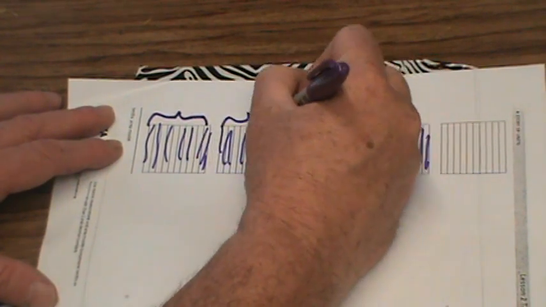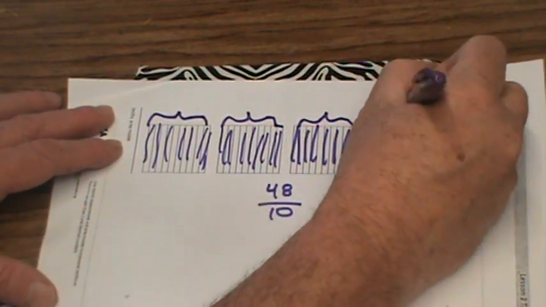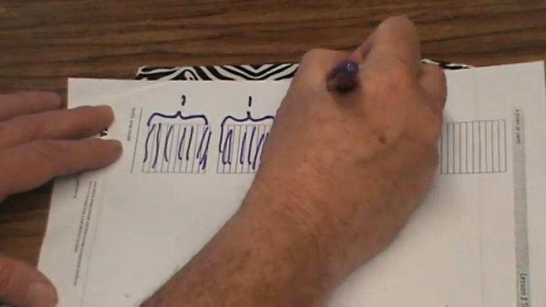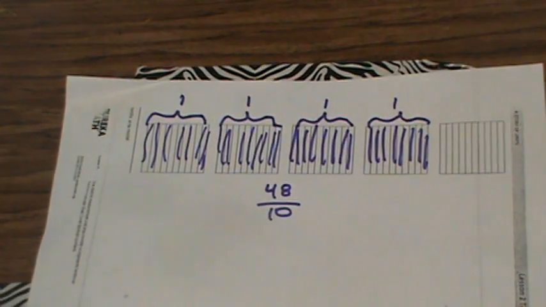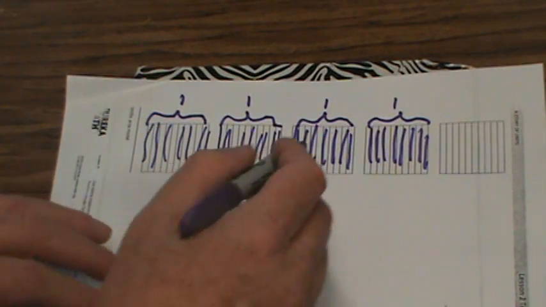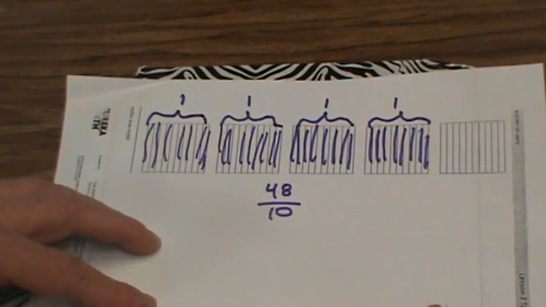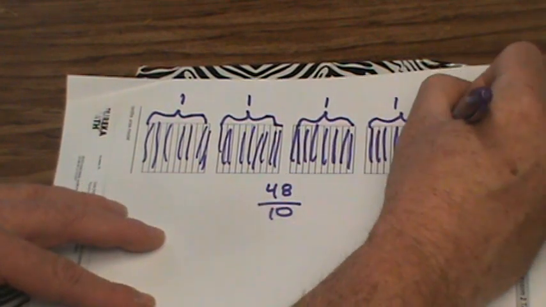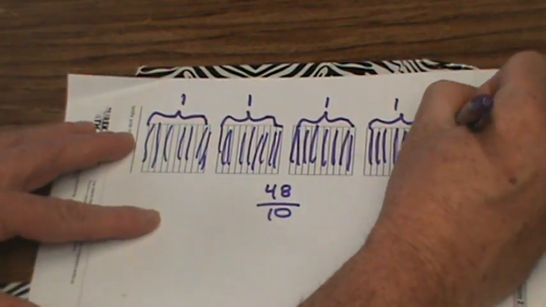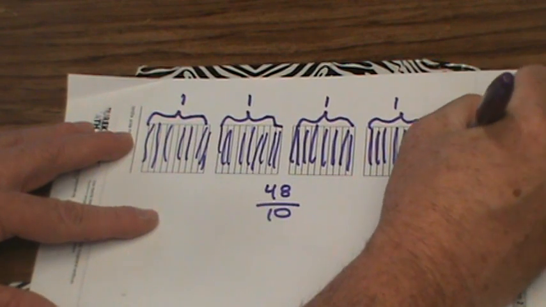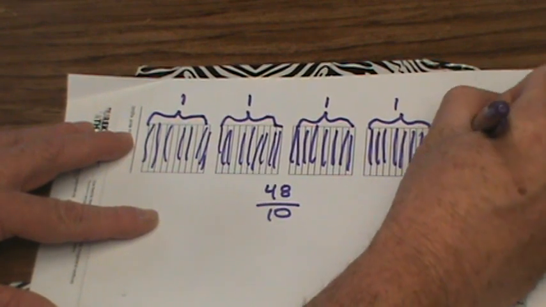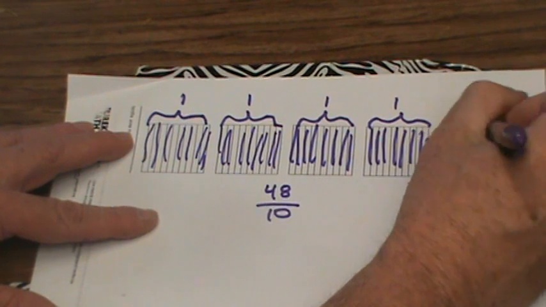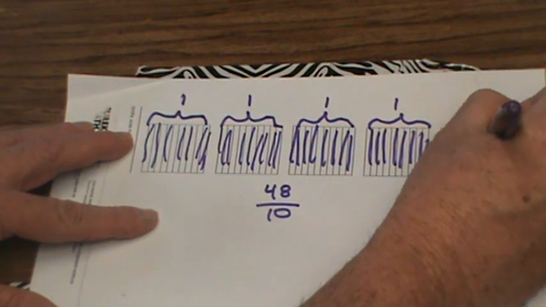Remember, each one of these groups of tenths, of 10/10, symbolizes what? 1. So there's 1, 2, 3, and 4. So 4 ones must equal 10, 20, 30, 40 tenths. Okay? So how many are left to do? Well, what's 48 minus 40? It would just be another 8, right? So we would go 1/10, 2/10, 3/10, 4/10, 5/10, 6/10, 7/10, and 8/10.